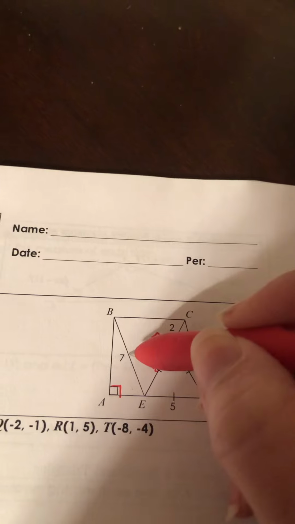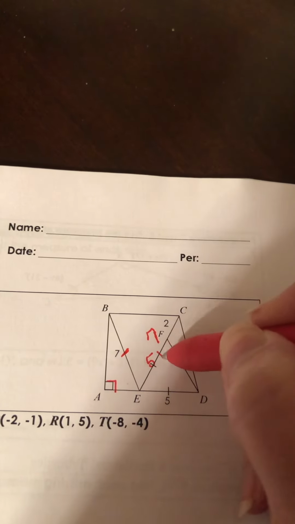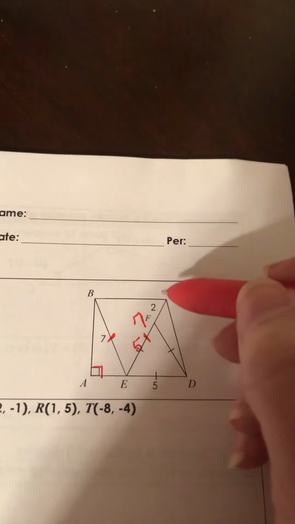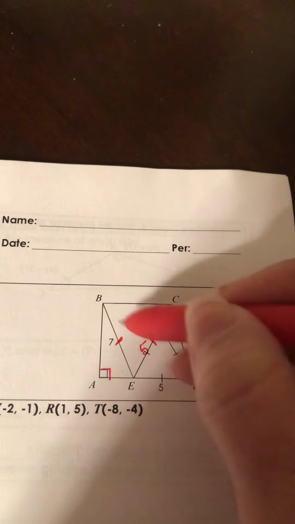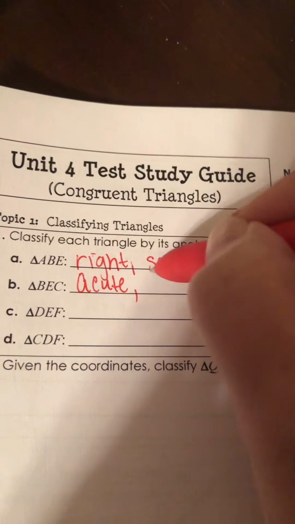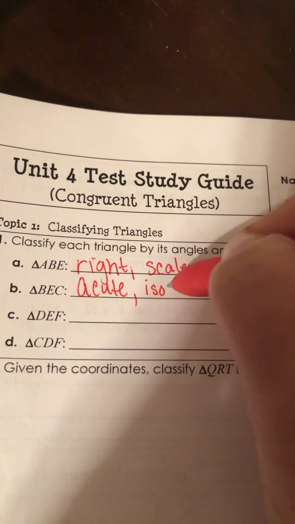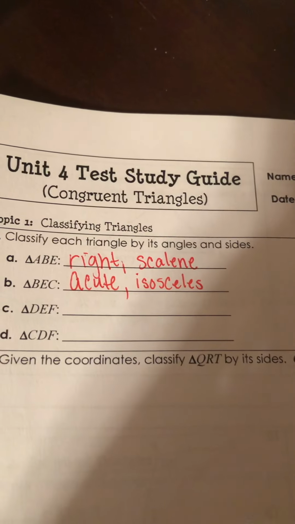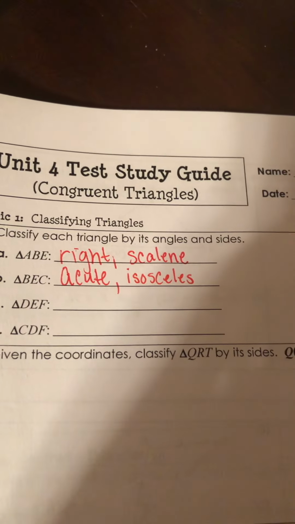So I've got BE, which is 7 units, and I have EC, which is 7 units. So that's going to be an isosceles triangle. That gets 2 congruent sides. Now the angles, if you look at those, are clearly acute angles. So I have an acute triangle by its angles, and I have isosceles by its sides. And remember, isosceles is 2 congruent sides.